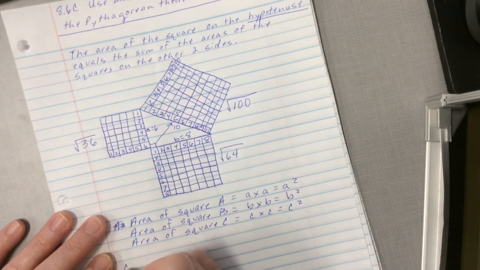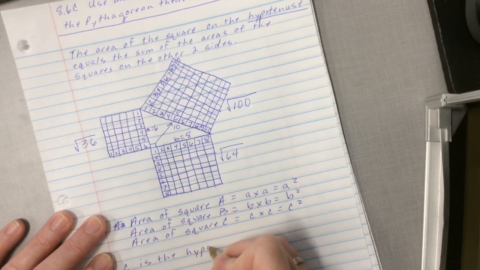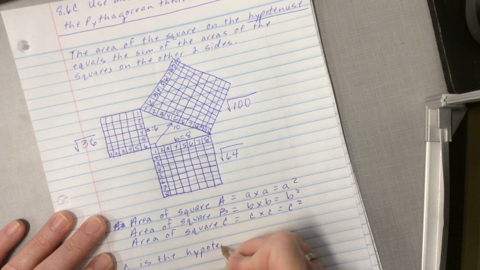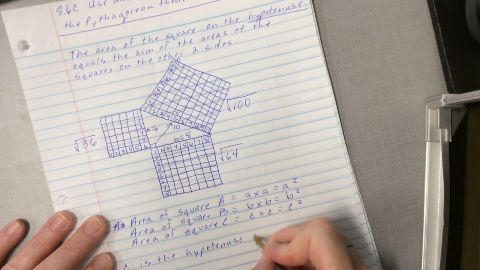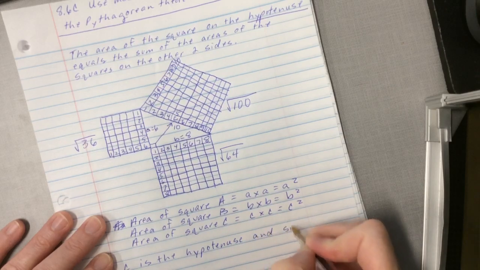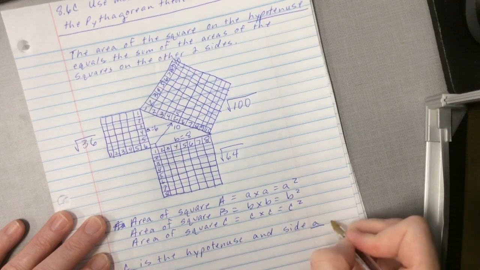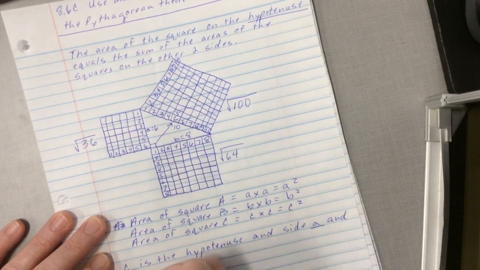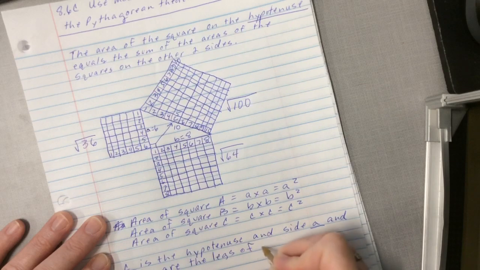We know C is the hypotenuse. And sides A and B are the legs of the right triangle.